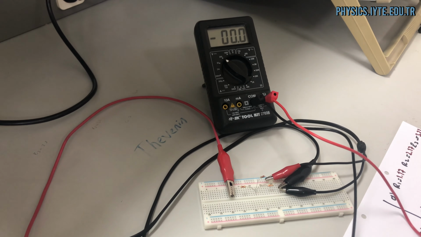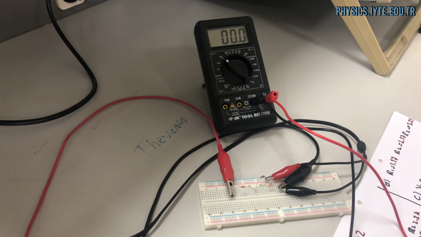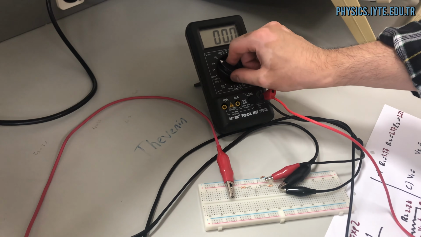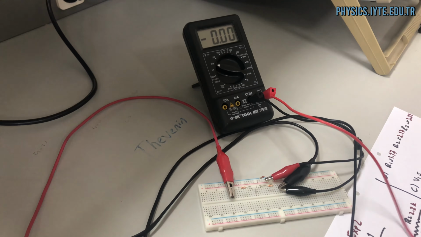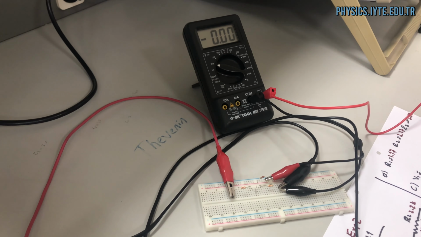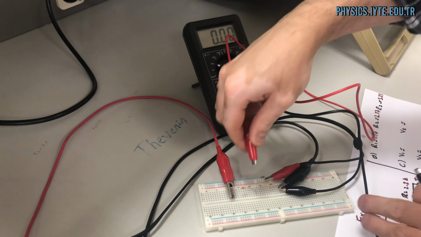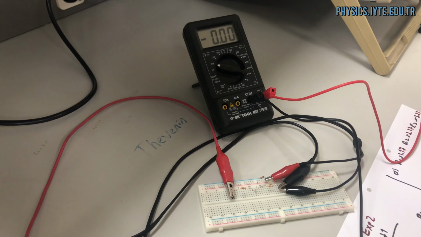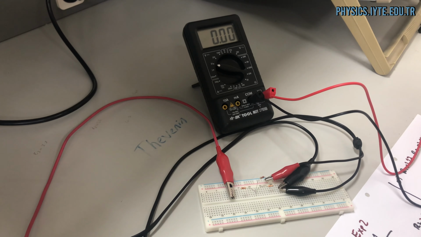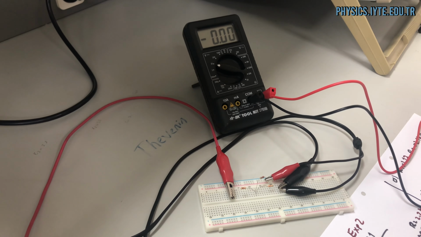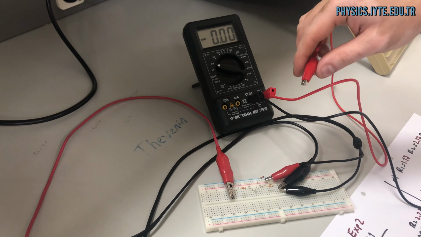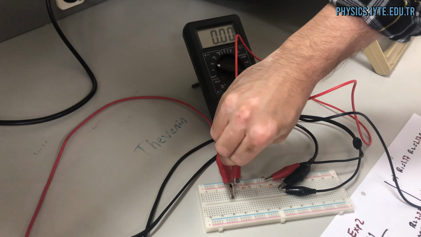So in part C, I only measure the three voltages on resistors. I set the multimeter and I'm going to read the voltages. But in this experiment, I need to consider the potential difference as shown in the figure.